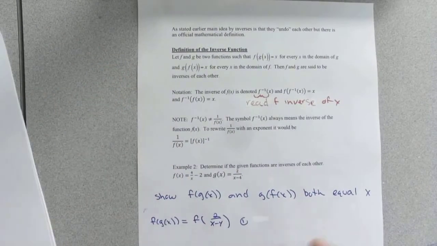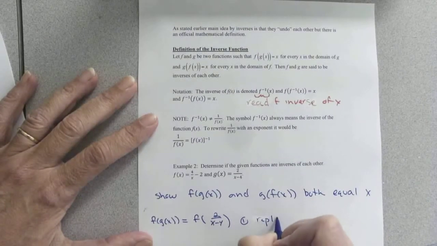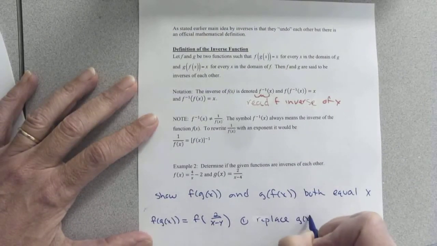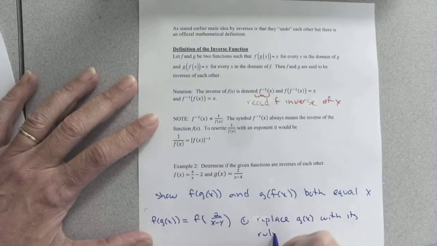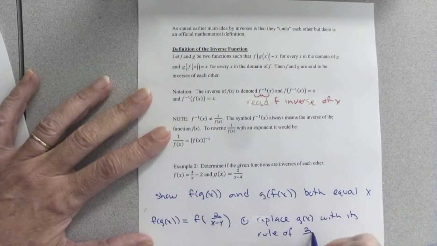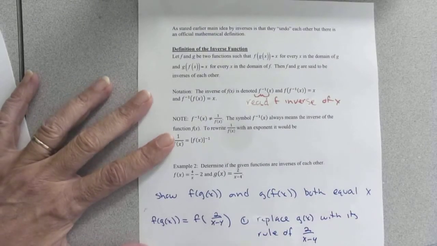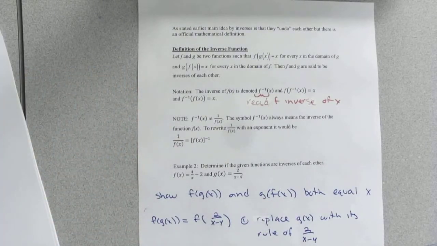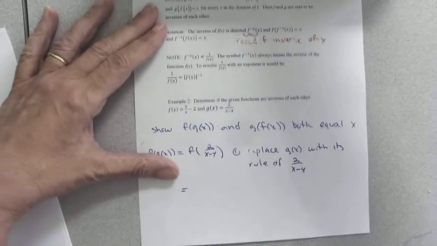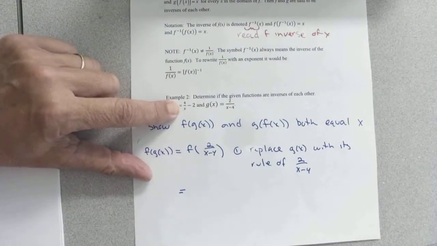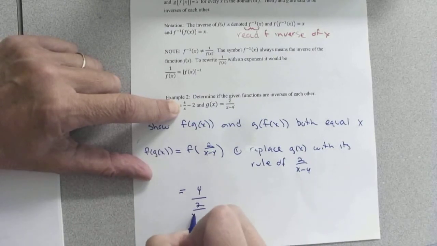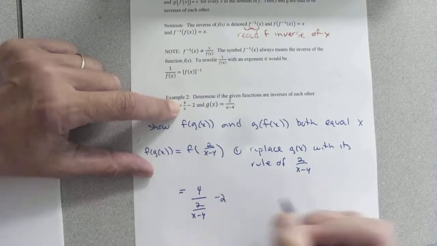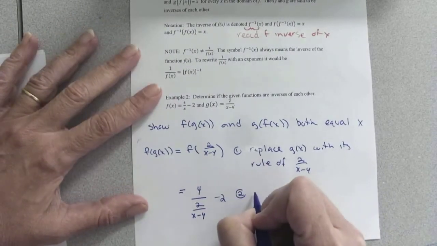So my first step there: replace g of x with its rule of 2 over x minus 4. Then we use f's rule, replacing all the x's with whatever I have in parentheses. So using f's rule, 4 over x, so 4 over 2 over x minus 4, minus 2.